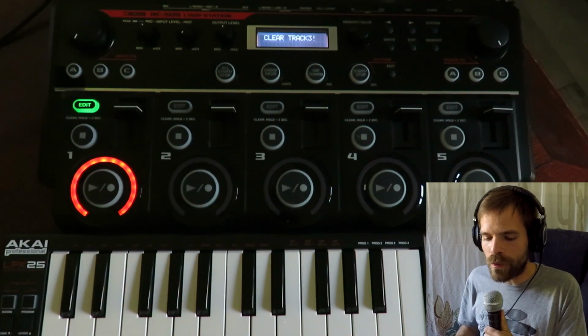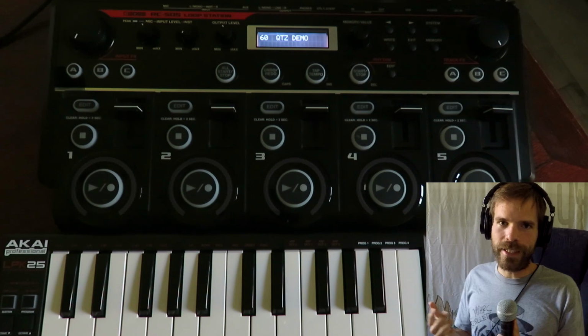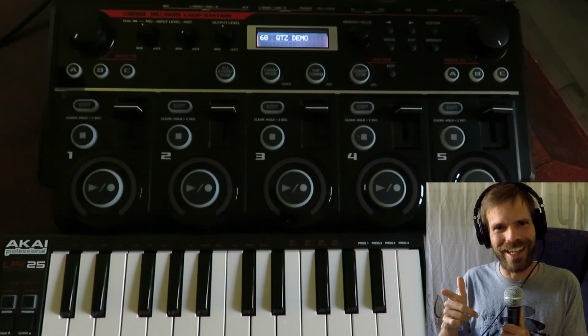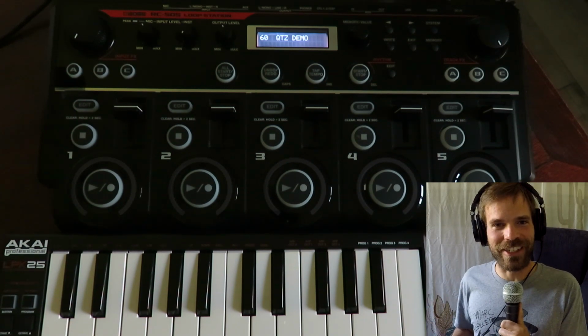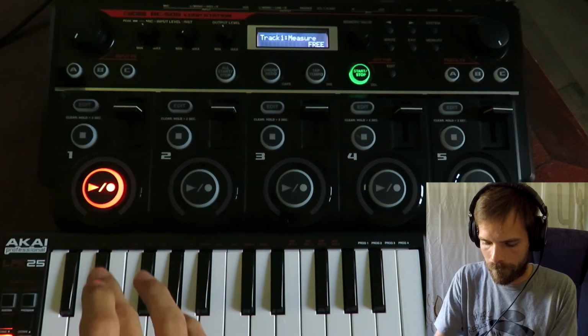Now, how can we actually use this? I mean, it's good that we now learned about Quantize, but unless we have a use case for it, it's pretty useless. So let's make some music, shall we? Give me some drums.